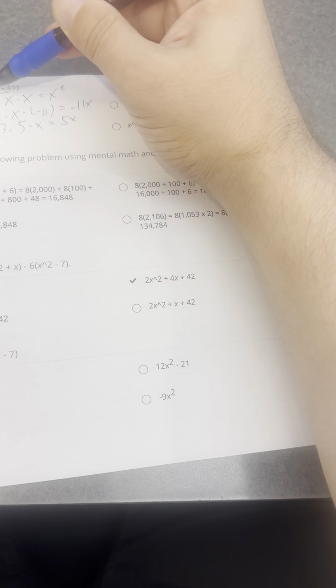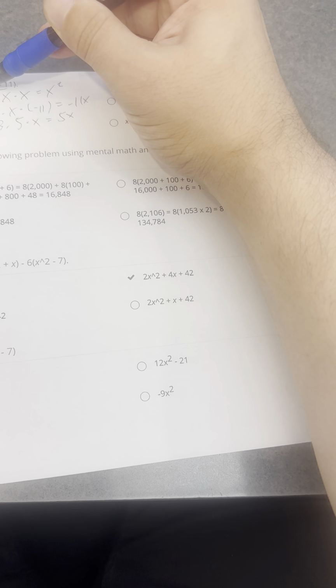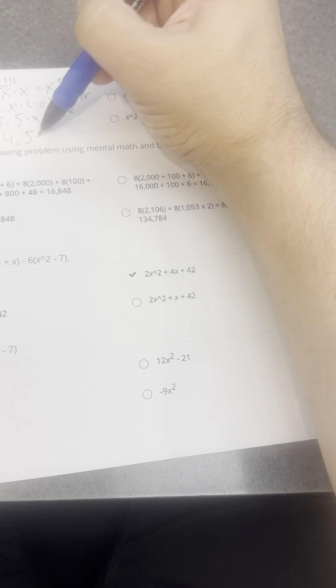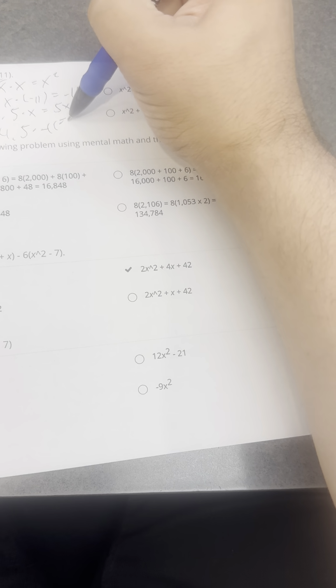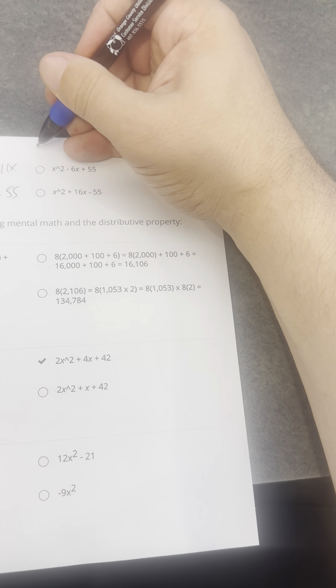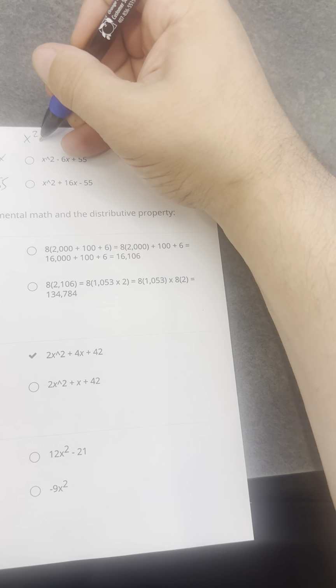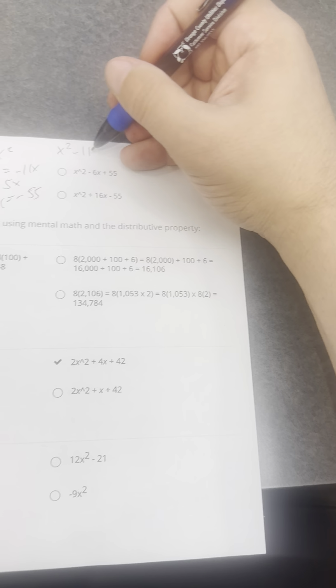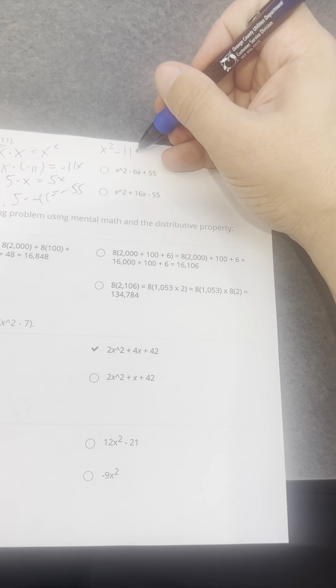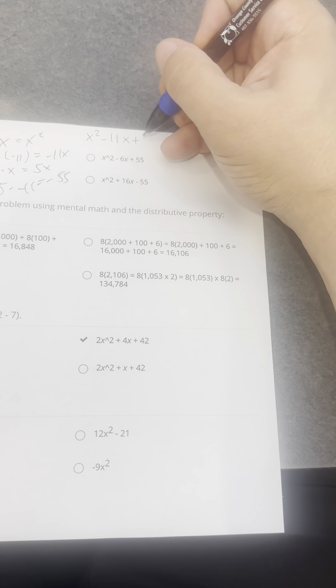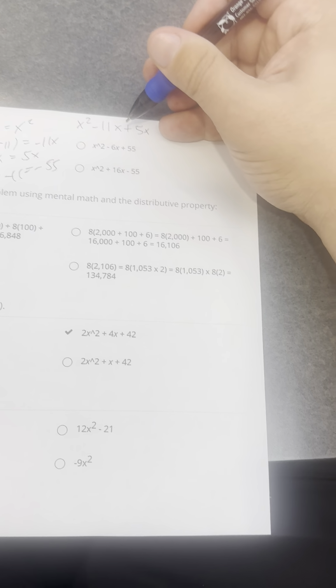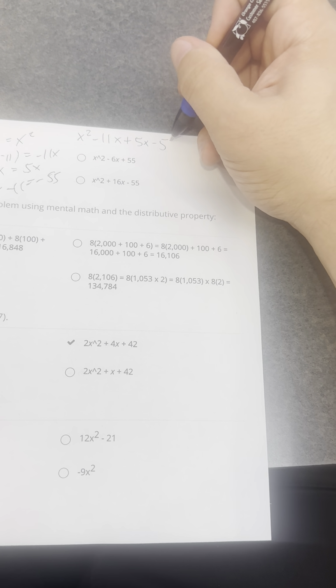Then we're going to do 5 times negative 11, negative 55. So that's x squared minus 11x plus 5x minus 55.